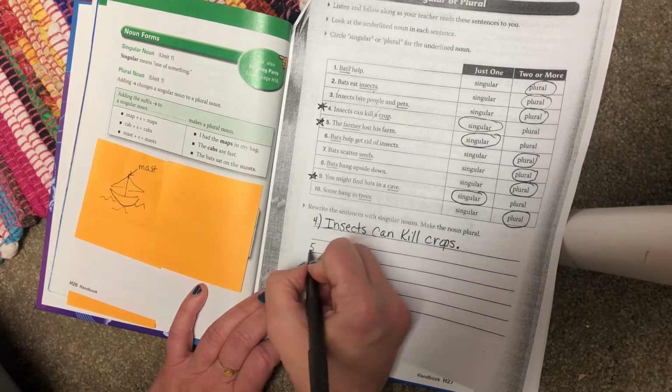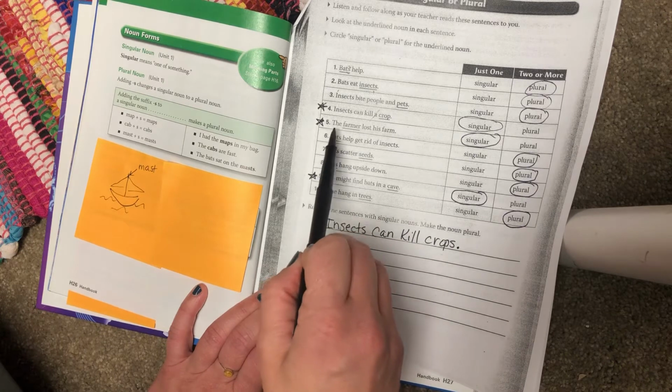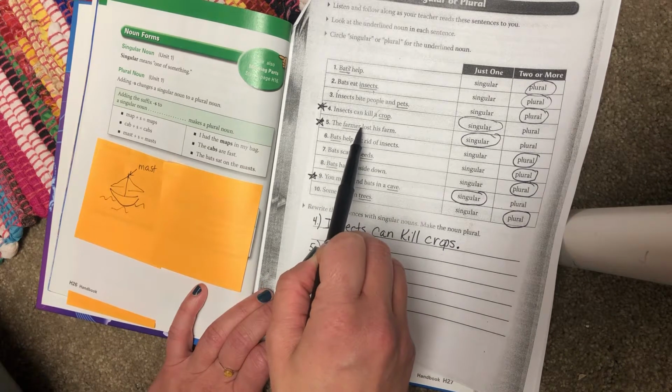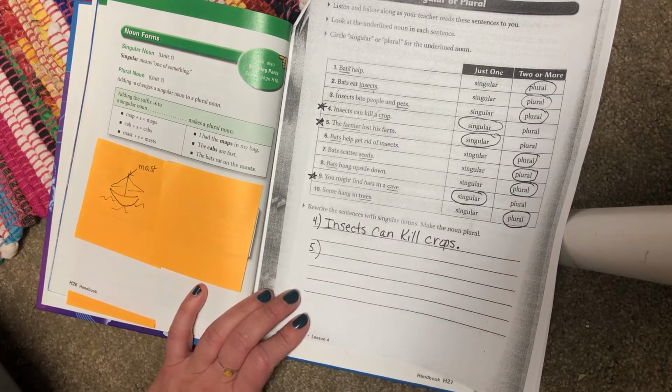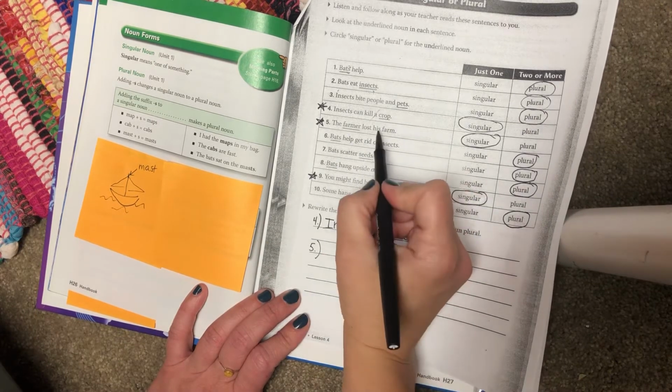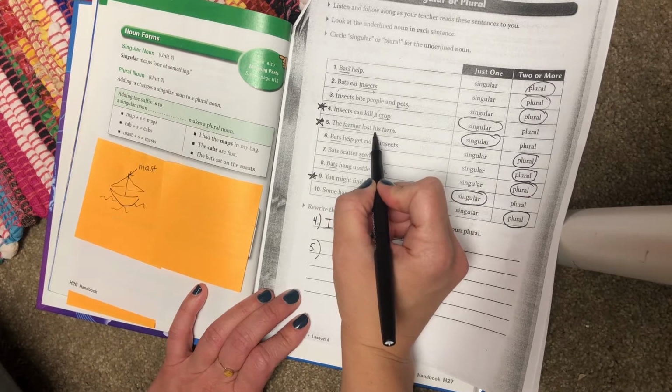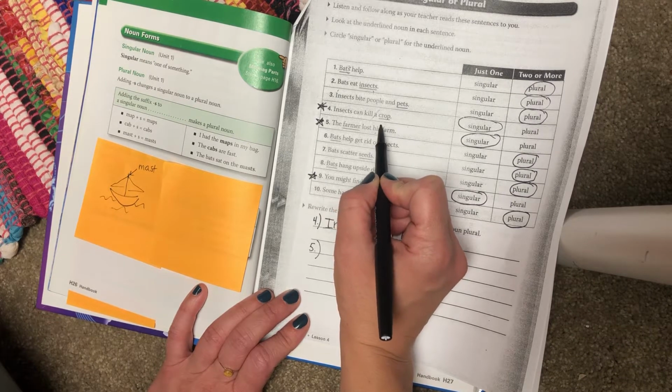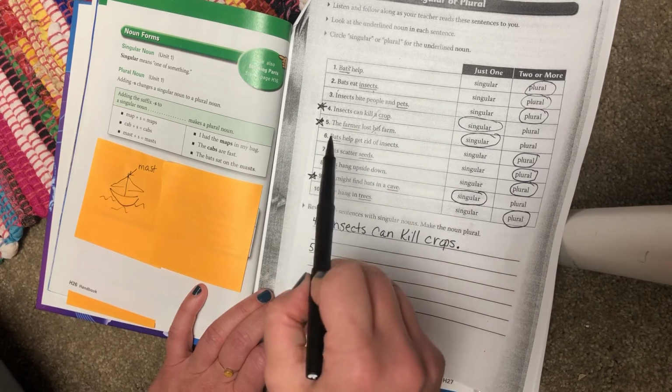Number 5. Let's see if we add an S if we need to change anything. The farmers lost his farm. His tells me that we're just talking about one person. We need to change this so that we're talking about more than one person, okay? So we're going to get rid of that and change it to something else.